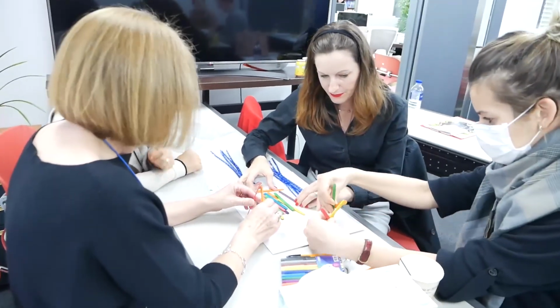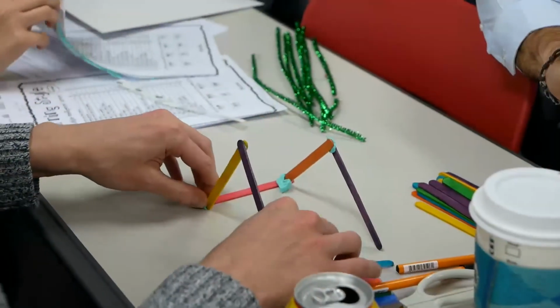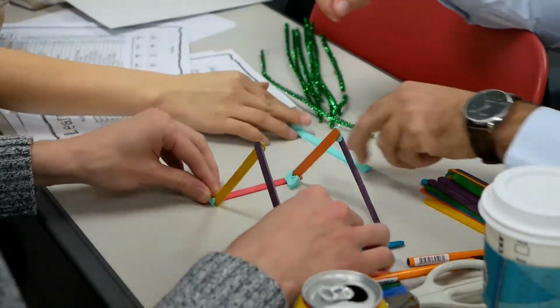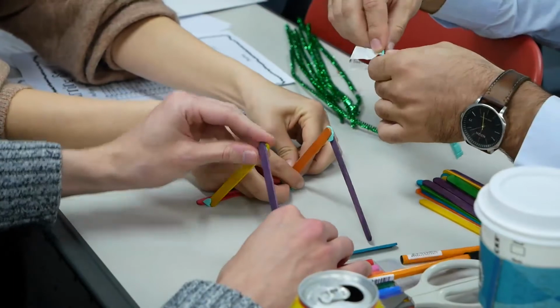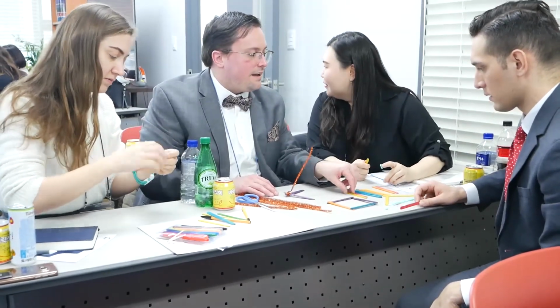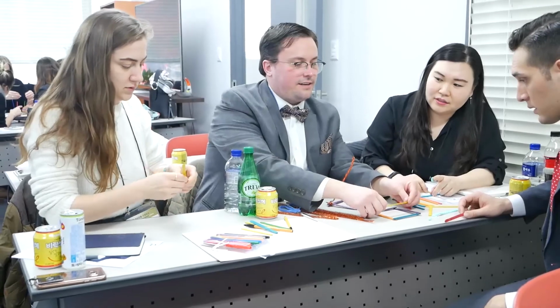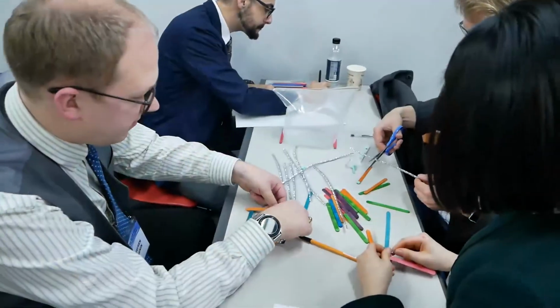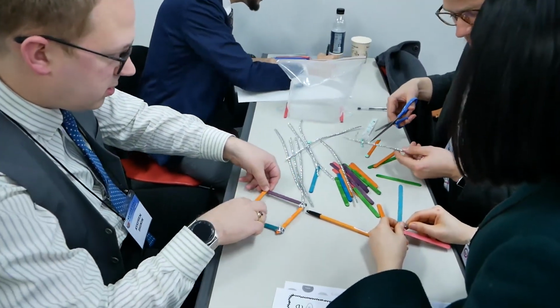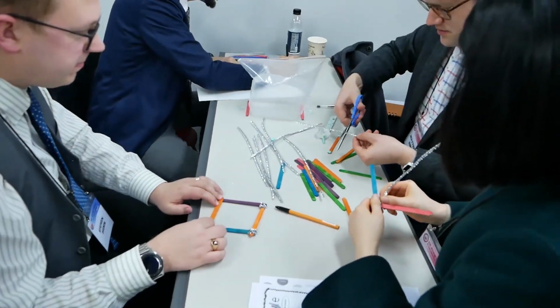Right, we need a base. Should it be like a right angle, do you think? Yeah, that sounds good. No, she's right though. Homegirl over here is correct. Okay. Can I cut this or what? What do you think? Cut in half is what I used. That's half.